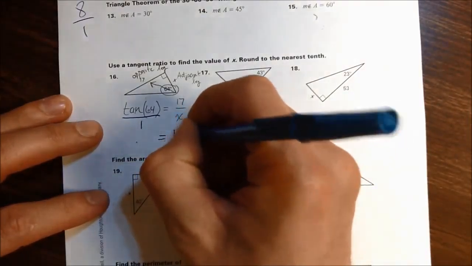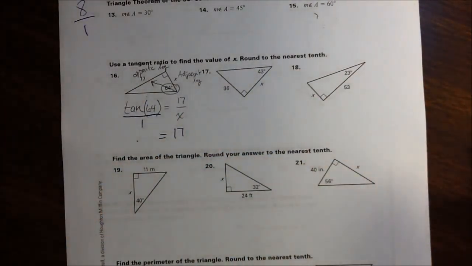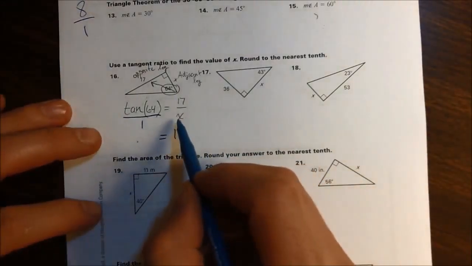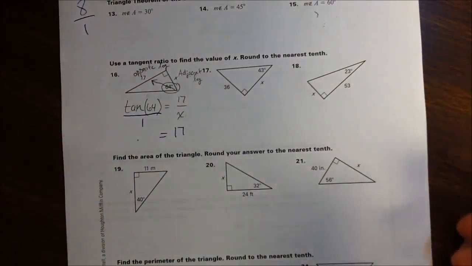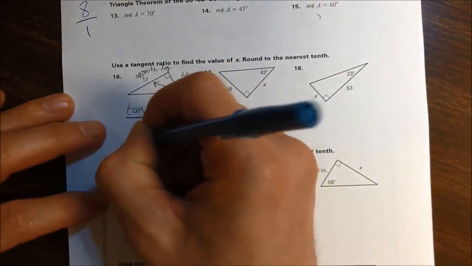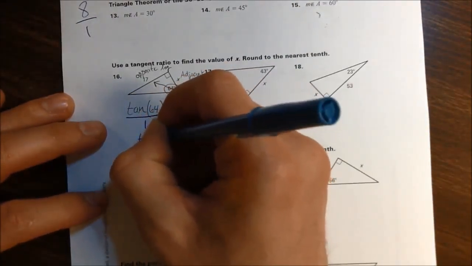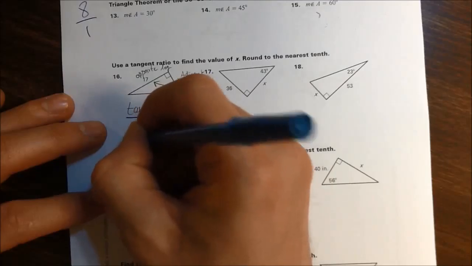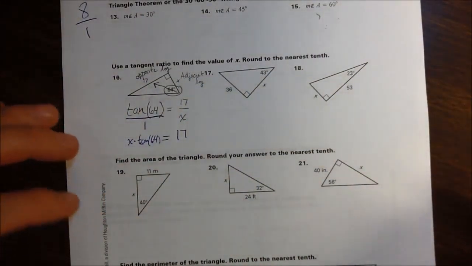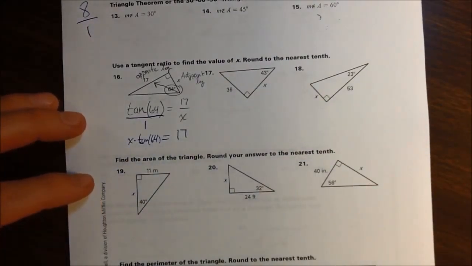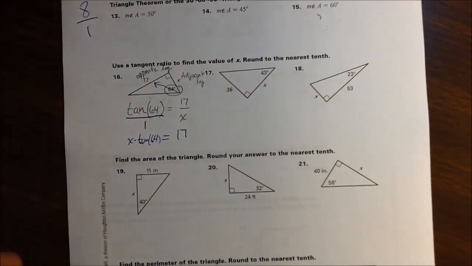That's why I'm going to put it over here on the right-hand side. My other product is the variable x times tangent of 64. So let's just write that out. We have x times the tangent of 64. So this right here in blue ink is my cross product.